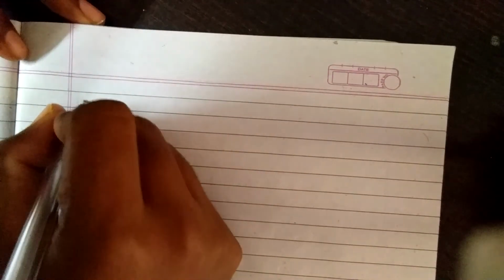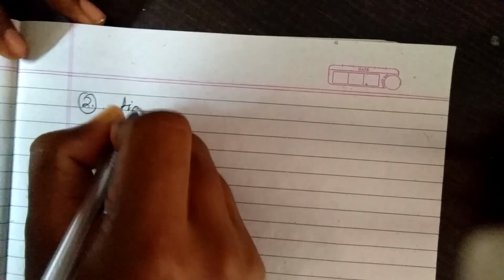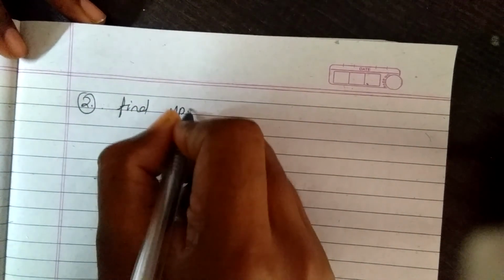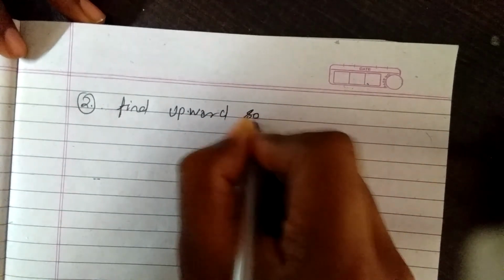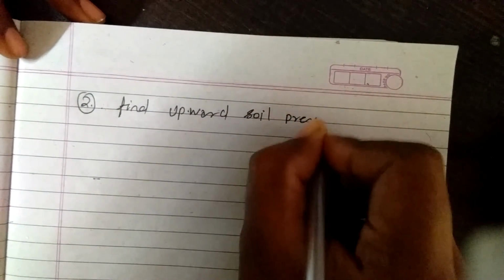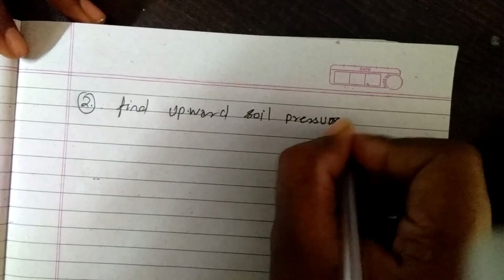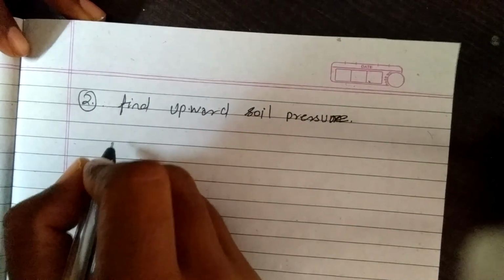Now secondly you have to find the upward soil pressure.